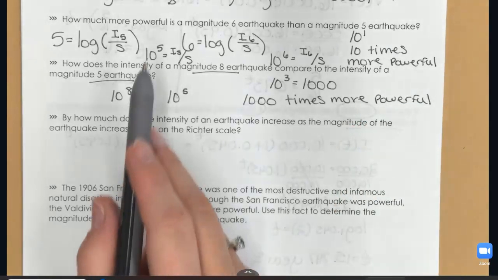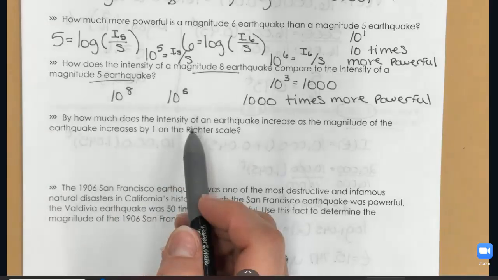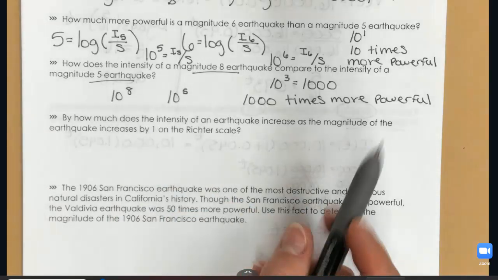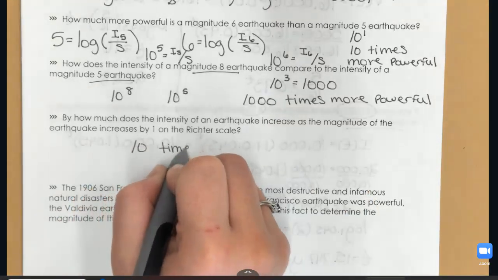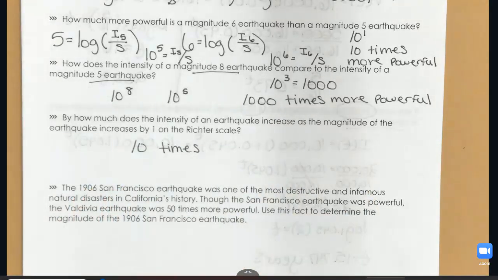Okay, so on that note, how much does the intensity of an earthquake increase every time it goes up in magnitude? Well, by 10 times. Every time we're going up in magnitude, we're going up by an order of 10.